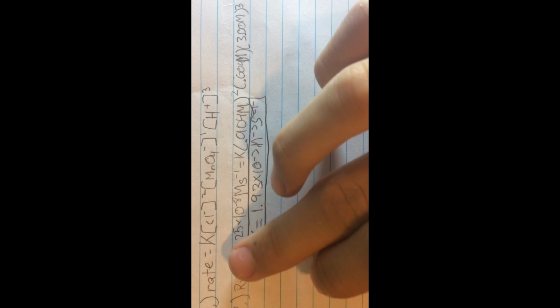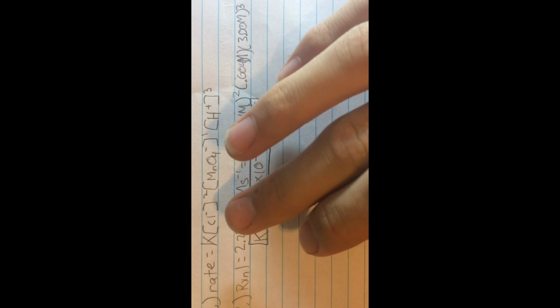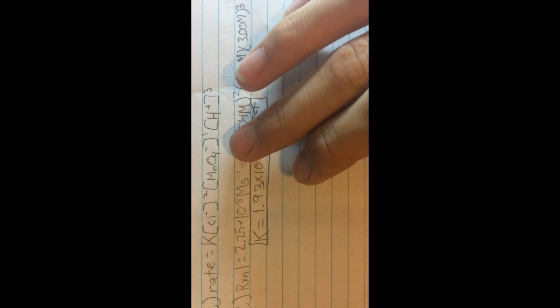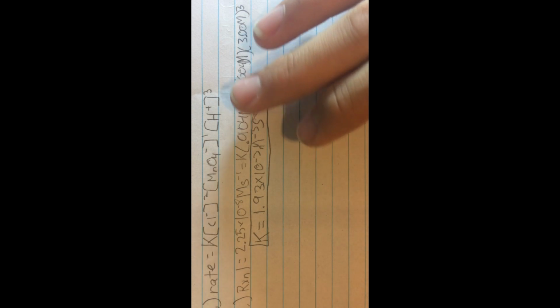For part C, subsection 1, we're asked to find the rate law for the reaction, and in part C, we're given that H+ is third order. So I'm going to use reaction 1. So the rate would equal k [Cl-]^2 [MnO4-]^1 [H+]^3.